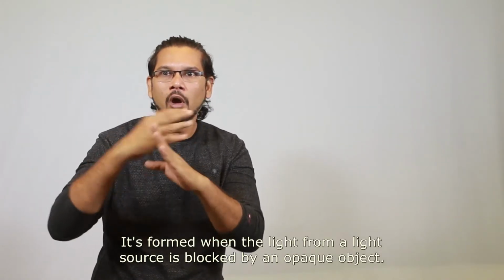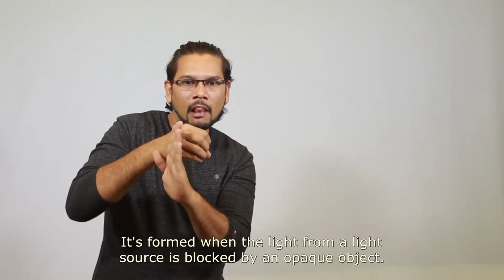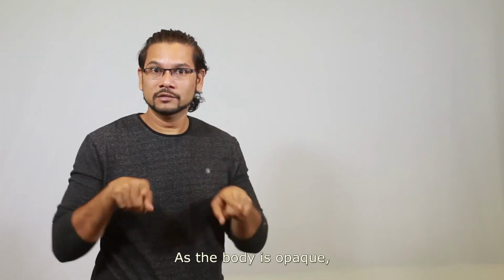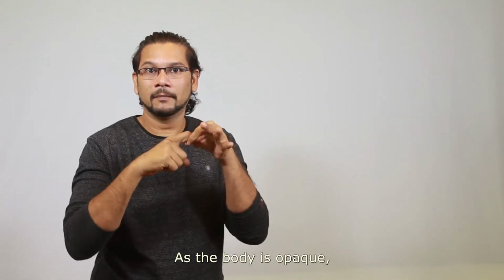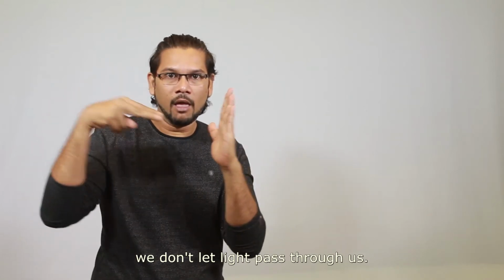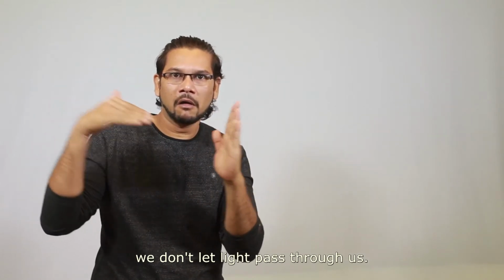It's formed when the light from a light source is blocked by an opaque object. As the body is opaque, we don't let light pass through us. So we block light, creating a shadow.